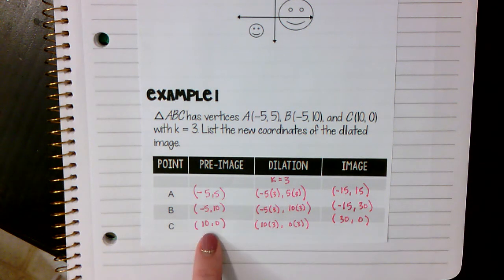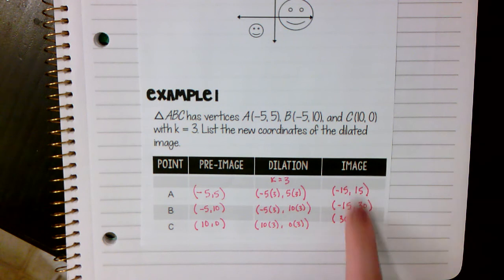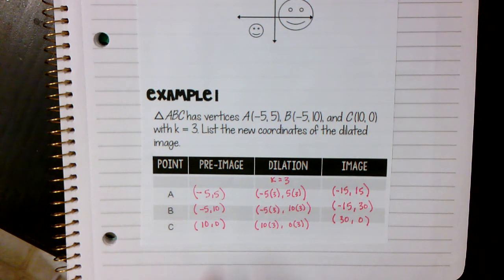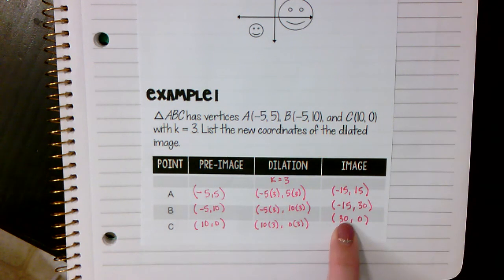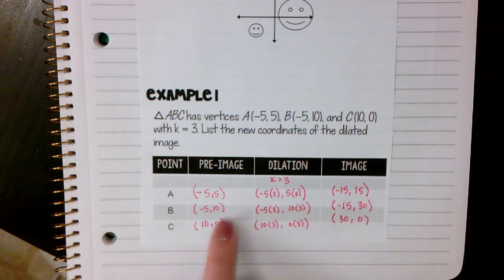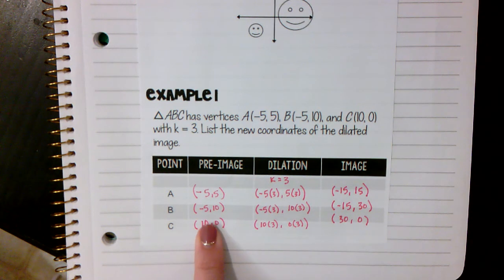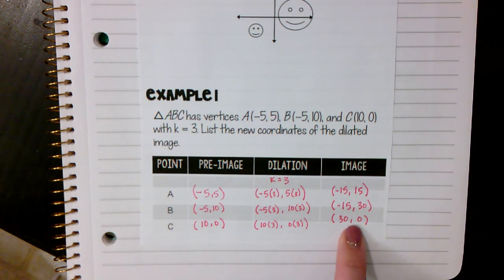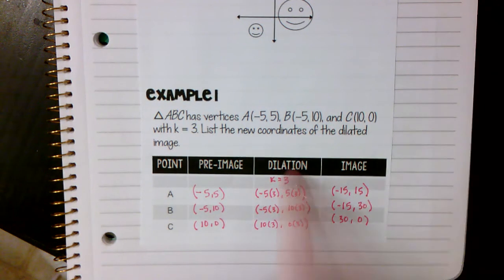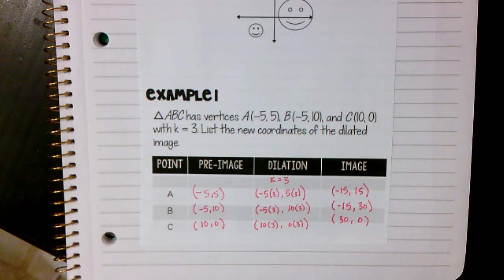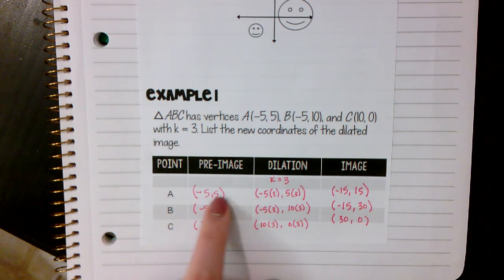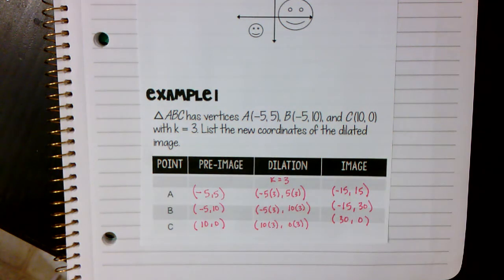So we have these previous points, and now our new image is going to be 3 times bigger than our first image. So if we were to plot these points, we would see a triangle. If we were to plot this one, it would be 3 times as large as the previous image. So this is the pre-image before it was transformed, and this is the image after it's been transformed with a dilation of 3. So this is really simple. It's basically multiplication. As long as you're putting the numbers in the right spot, you know where they go, and you know how to graph them, then you should be good to go.